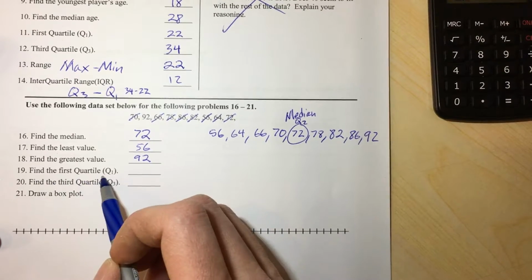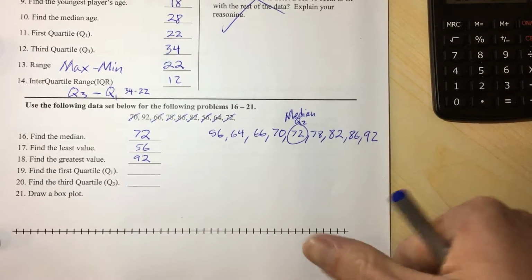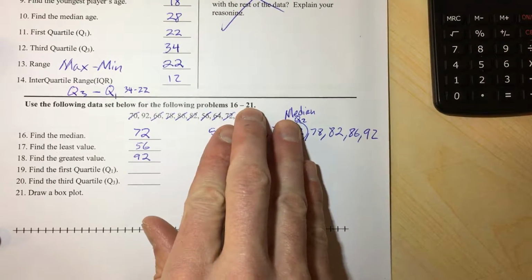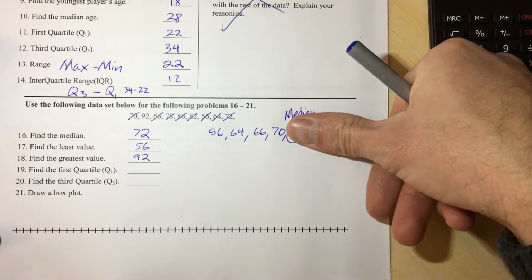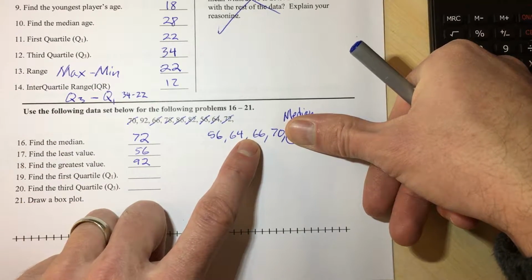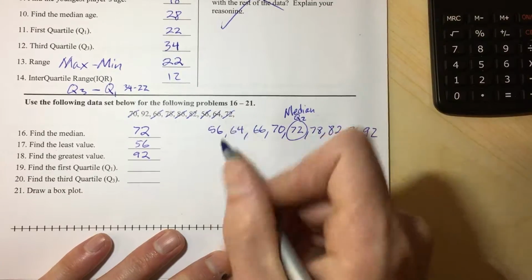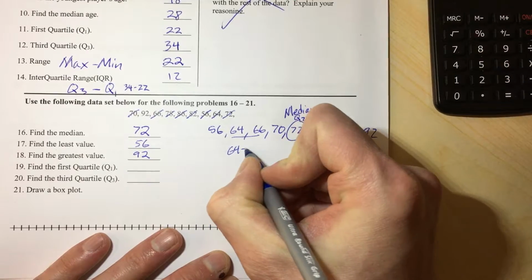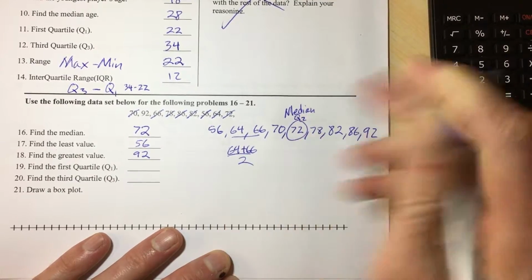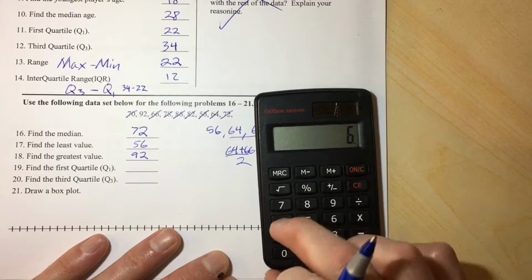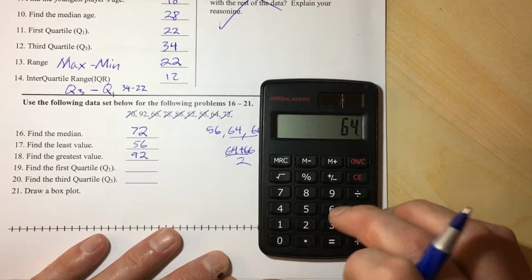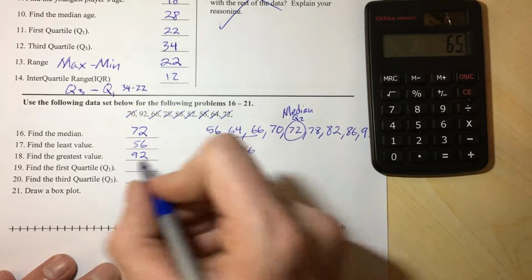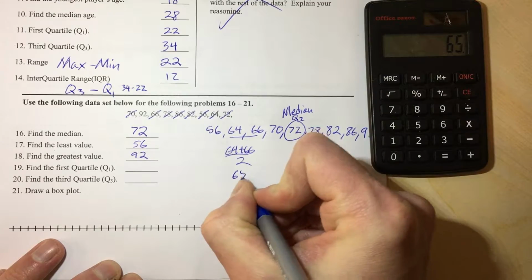So the next one is the quartile 1 and quartile 3. When we're talking about quartiles, we're talking about the bottom half of the data and the top half of the data. So Q1 is talking about the bottom half of the data, and we're finding the median of the bottom half of the data. Well, there's 2 medians here, so we're going to add these together, 64 plus 66, and divide it by 2. Okay, so you take your calculator and you go 64 plus 66, and you divide that by 2. So our Q1 is 65.